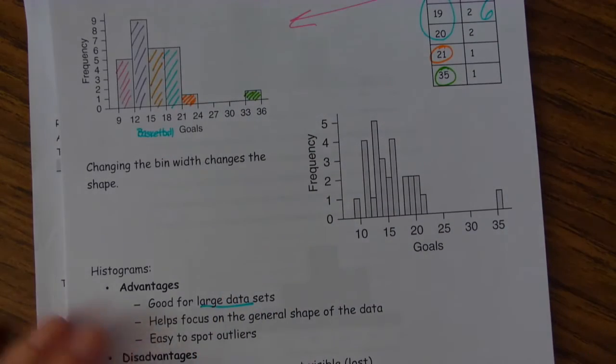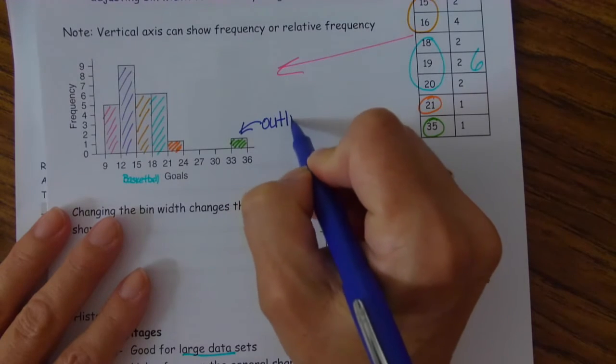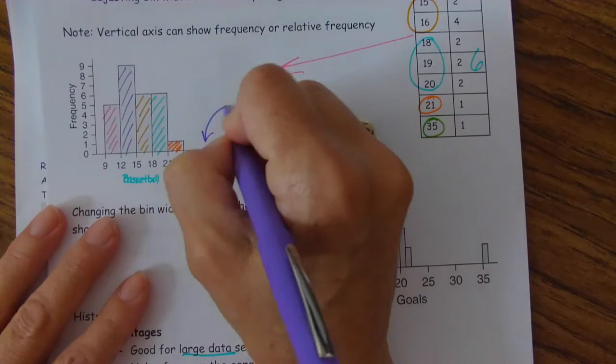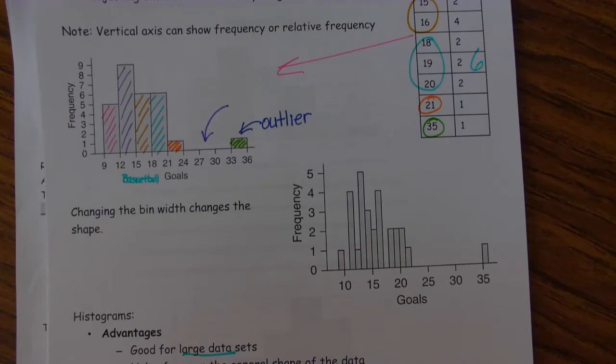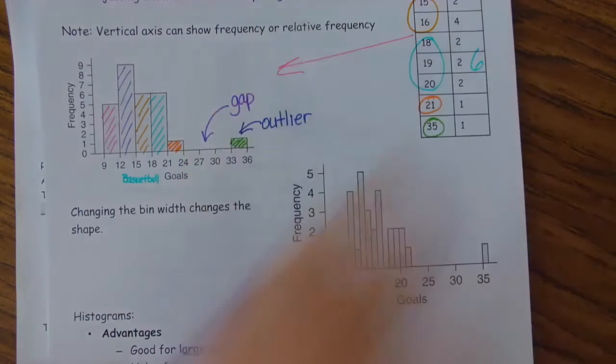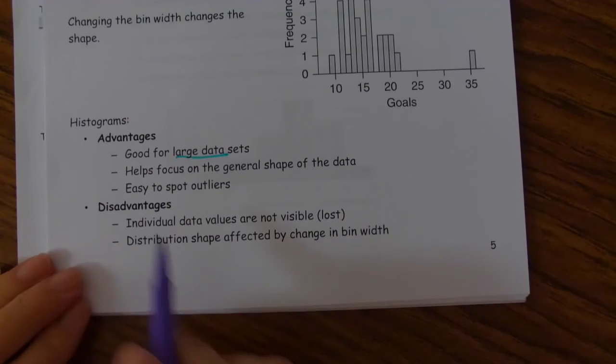Easy to spot outliers. If something's atypical, we can see it. Oh, this is an outlier, right? It's out there by itself. What do you call a space on the graph where there's nothing? Anyone remember or know? That's called a gap. A gap can be an important feature to a graph, right? We know nothing happened there. We're like, oh, why is there a gap? You guys don't like gaps in your resume, right? Time you can't explain. Okay.